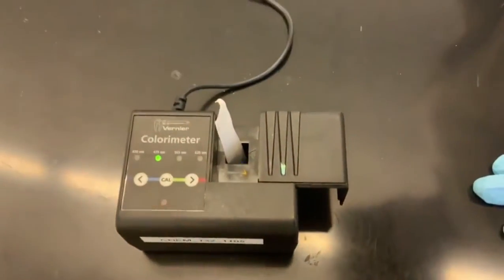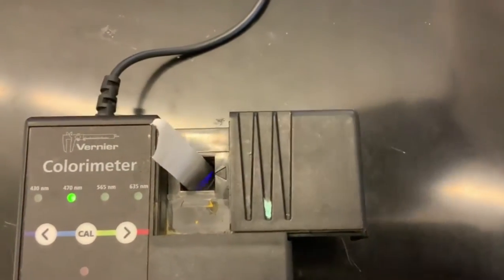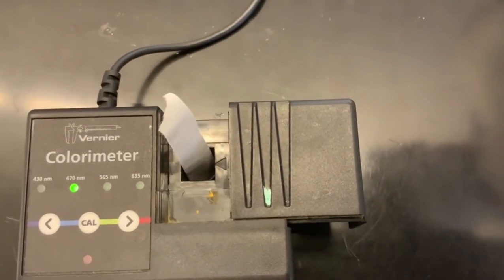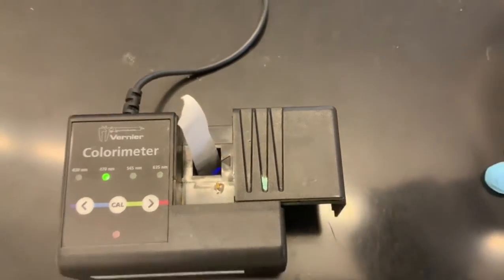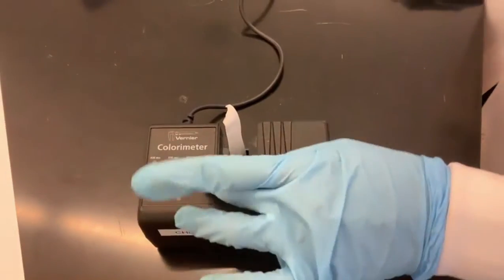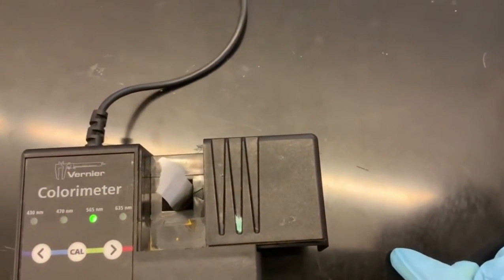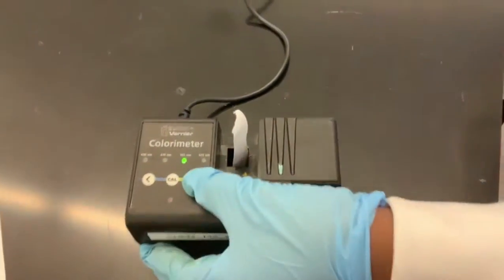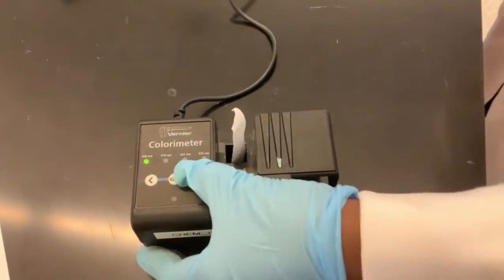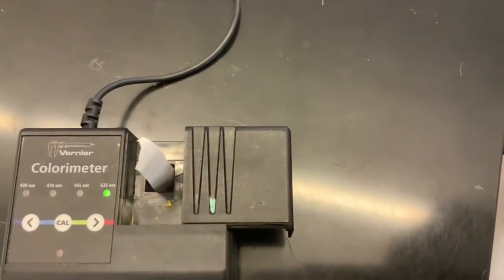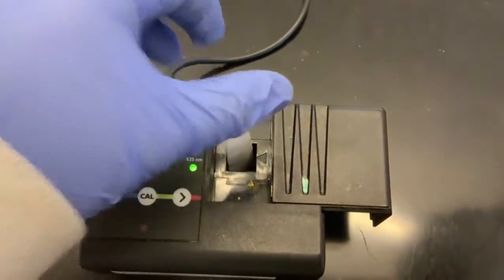Let's change it to 470 and see the color. Wow. Quite close. Let's change it to 565. Great. Right. And let's change it to 635.